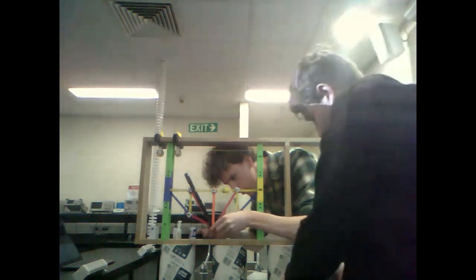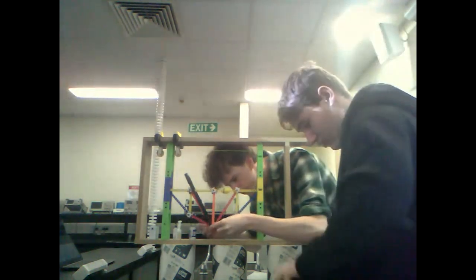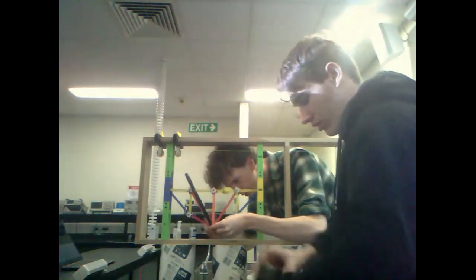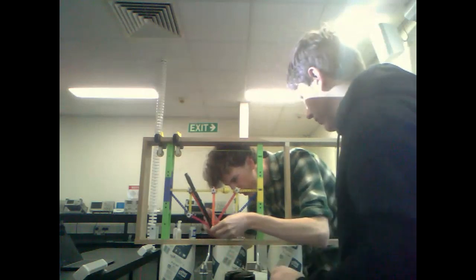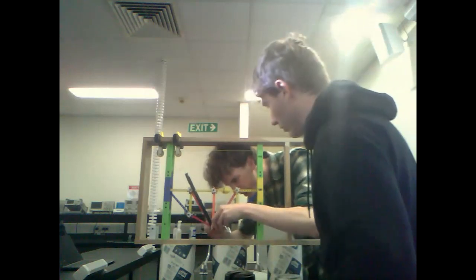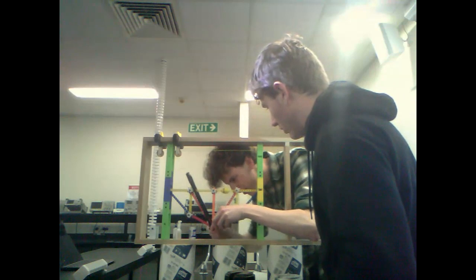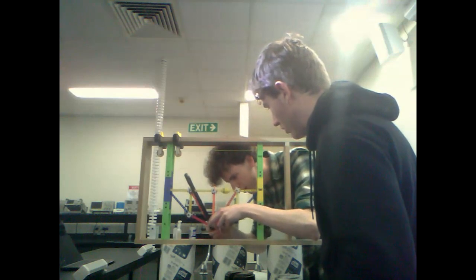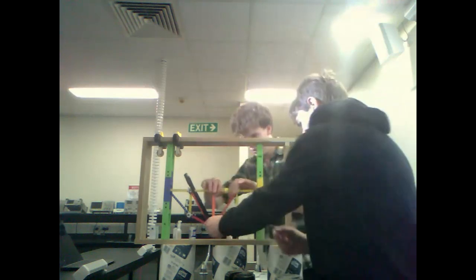Then just leave it there. But like right now, I think everything needs loosening. No, but this one was one I had tightened at the start. This all together. So I'm just going to tighten all the ones that we had tightened.